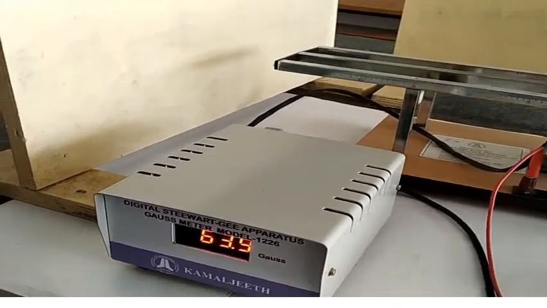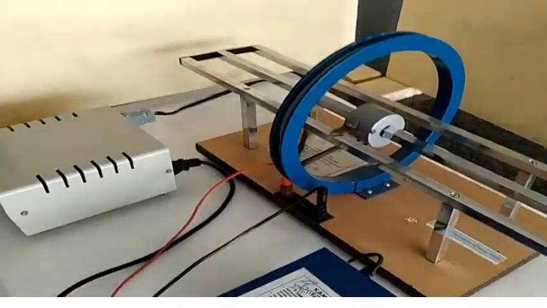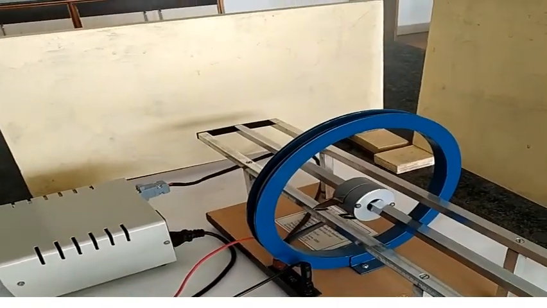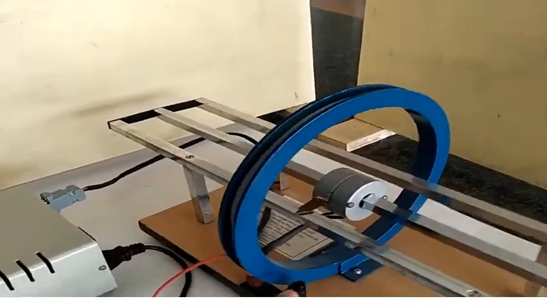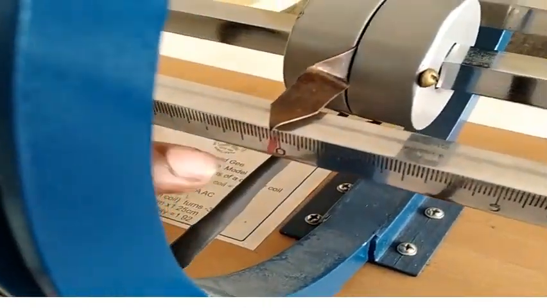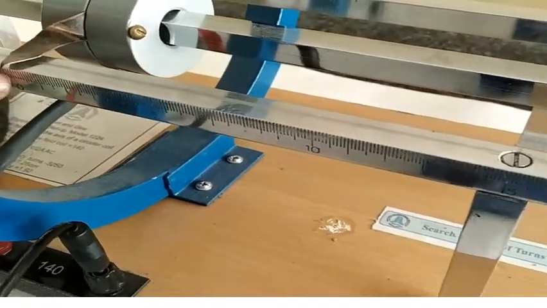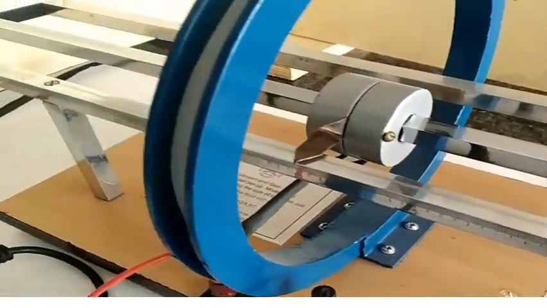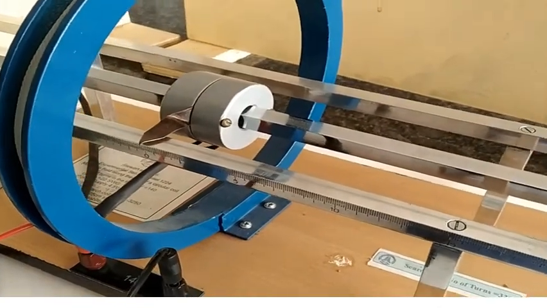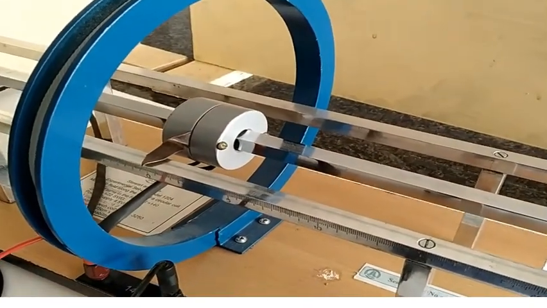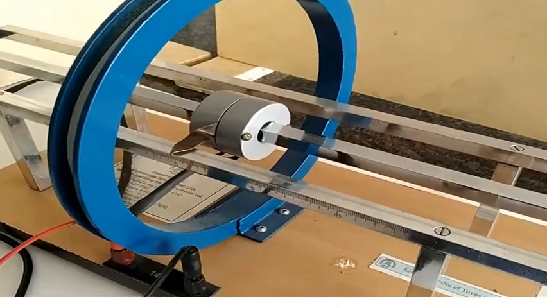This is the magnetic field received by the secondary coil when it is at the center. You can see there is a scale with graduations. This graduated scale is used for keeping the secondary coil at positions on either side of the primary coil.